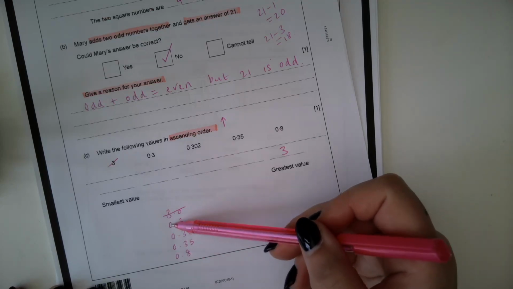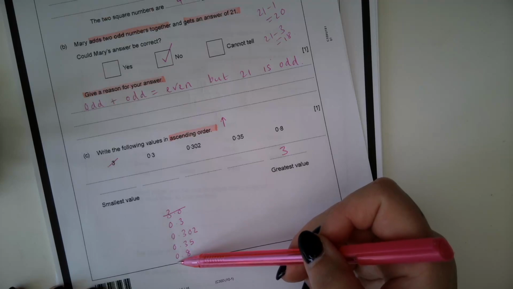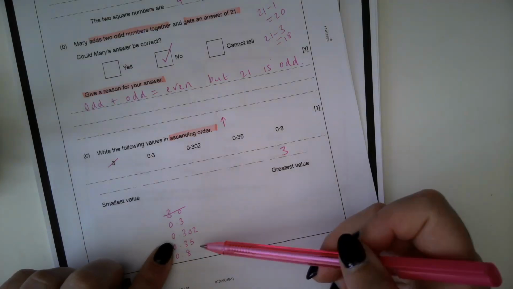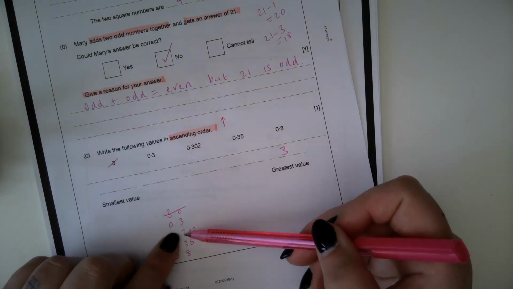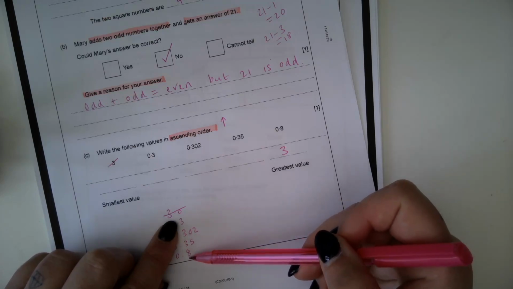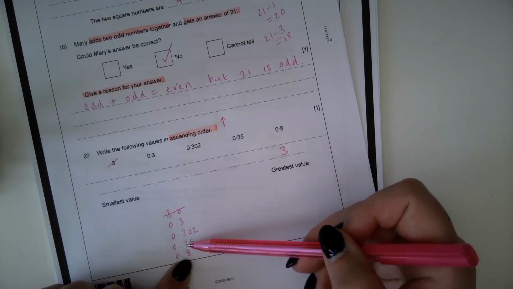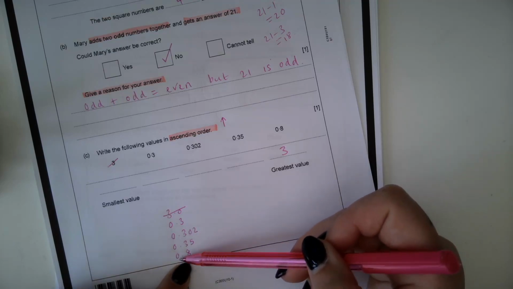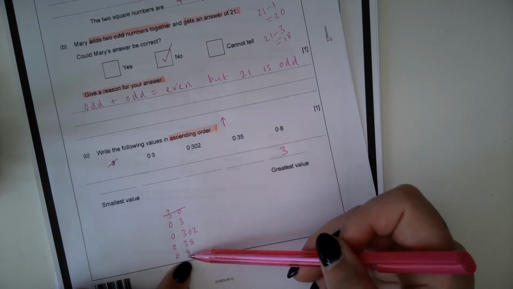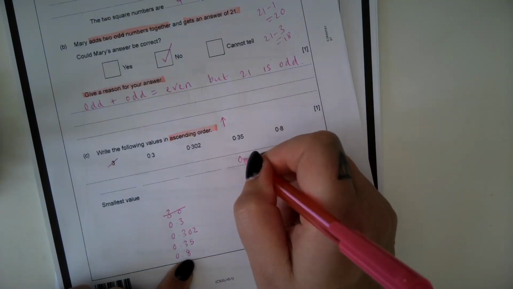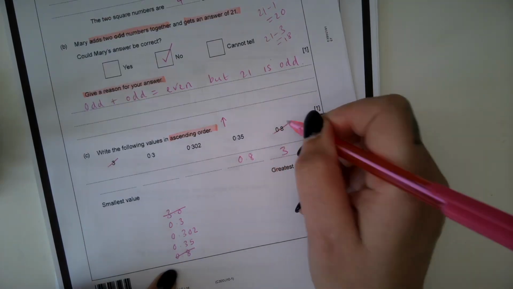Now we're going to compare the numbers that are remaining. So in the ones, the units column, we've got 0. So everything matches. We can't do much there. In this column, we've got 3, 3, 3, 8. So this is all in the tenths column. So these 3 match in the tenths, but 8 is bigger. Okay, so 8 tenths is bigger. So 0.8 is going to go there. So let's get rid of that one.